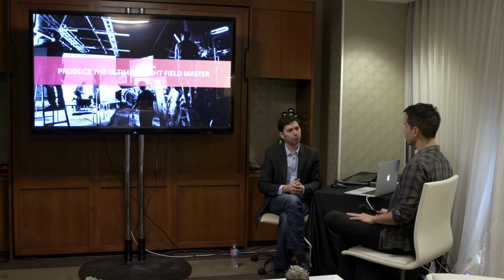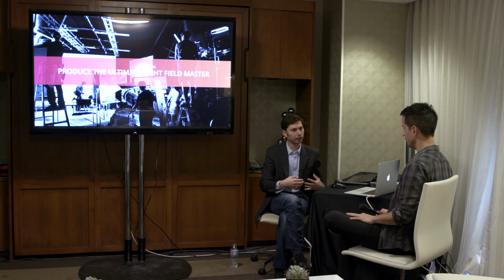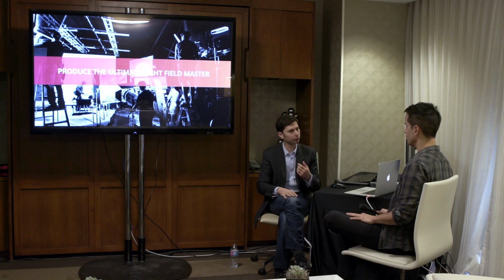This is something quite unique to light field: we also provide the tools to take all your visual effects assets, convert them into a light field, and finalize your composite. That way, if you want to make a decision change or a distribution change, you don't have to go back through post and visual effects.